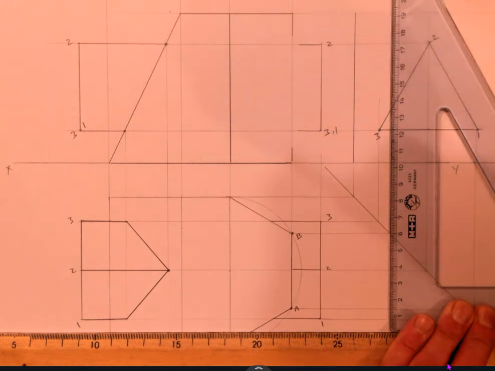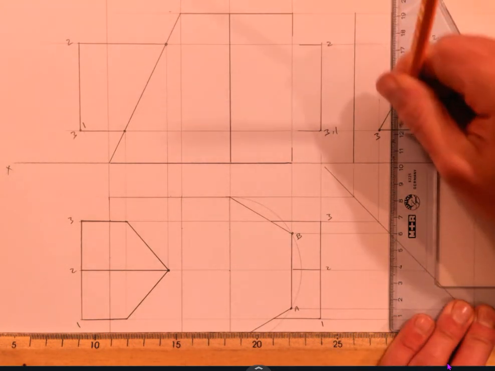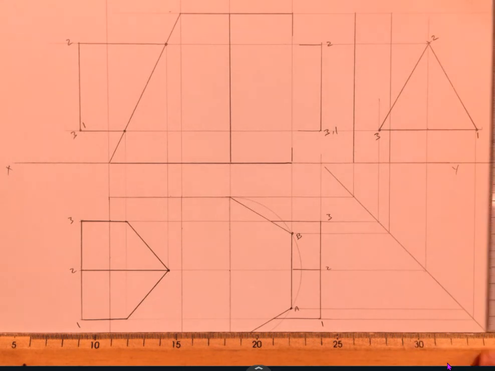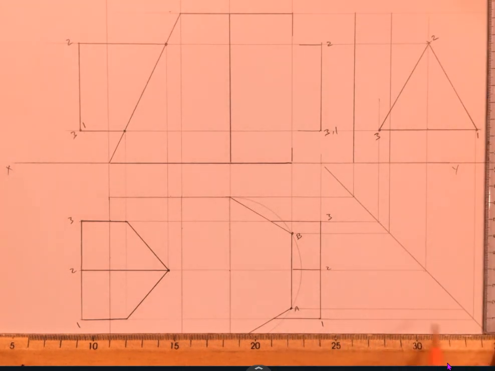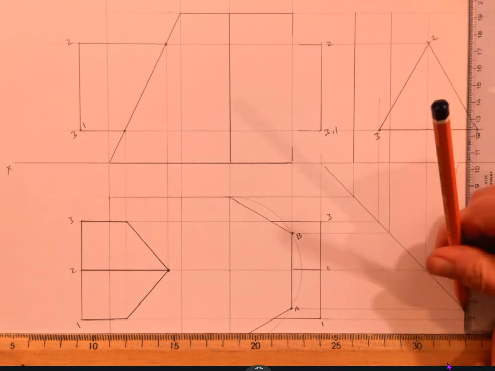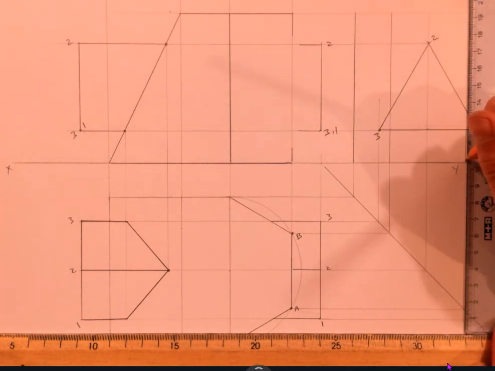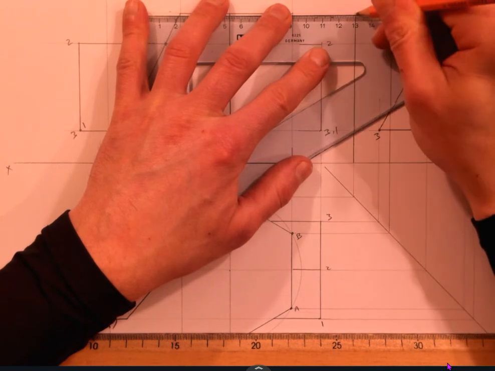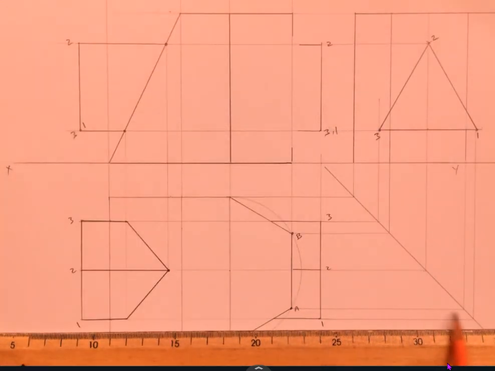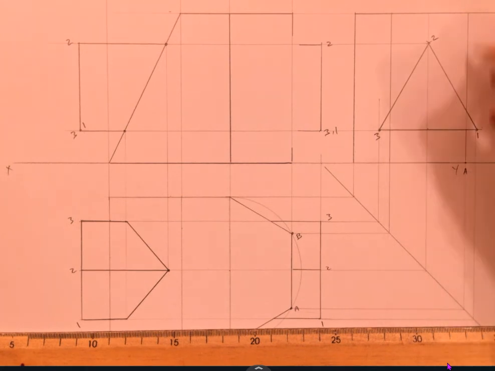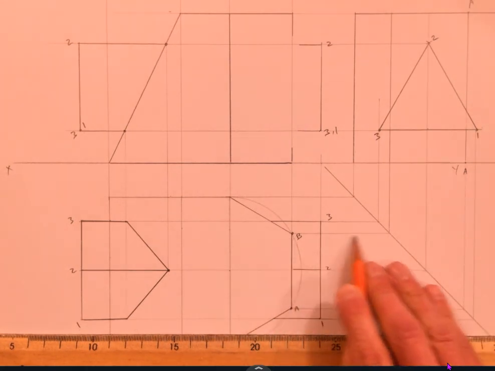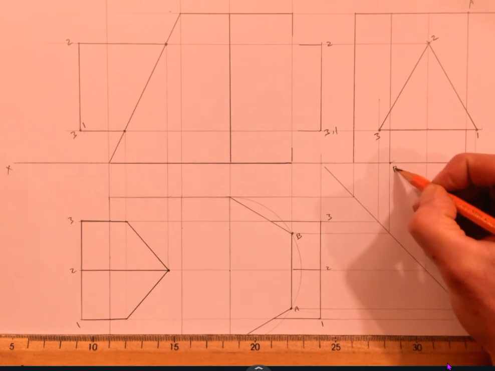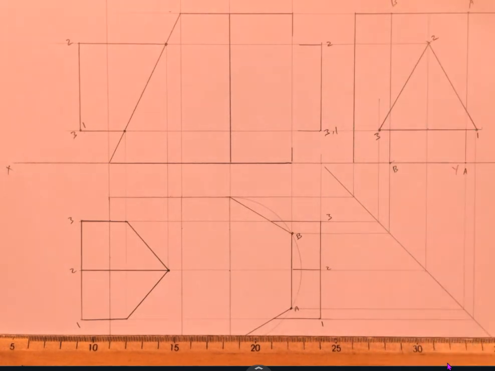So when I come up and draw B in the elevation, the end elevation, there it is. And A the same. Here comes A across to the 45 degree line, bring it up, and draw that. That is my end view drawn in. Line A, when I bring it across and up, here is A. Line B, when I bring it across, we have B. And I need to use those lines as part of my interpenetration.